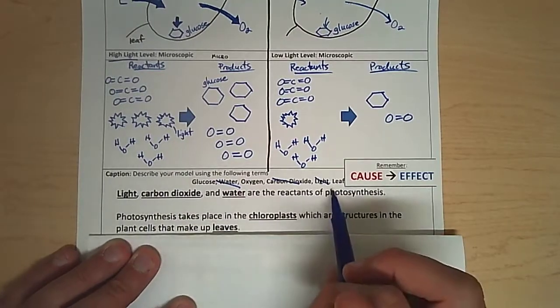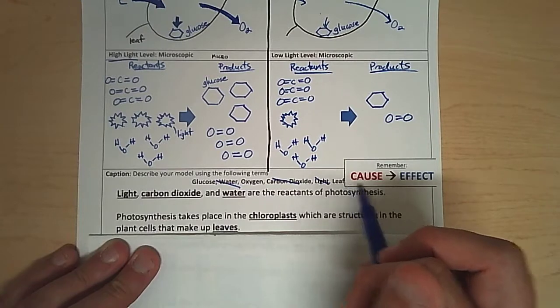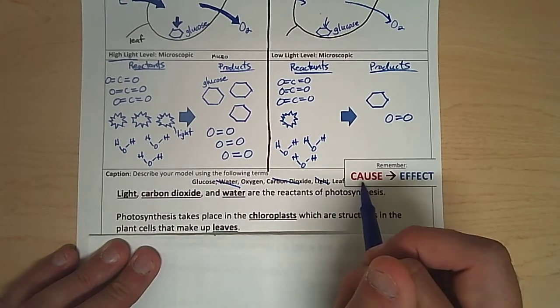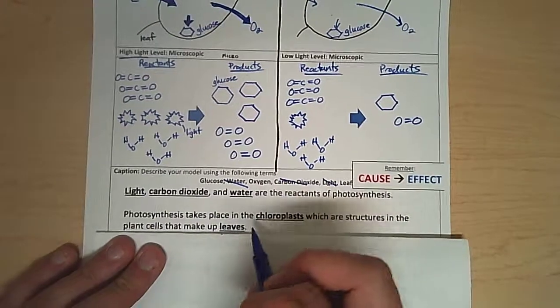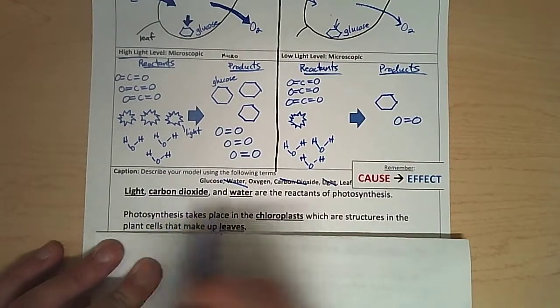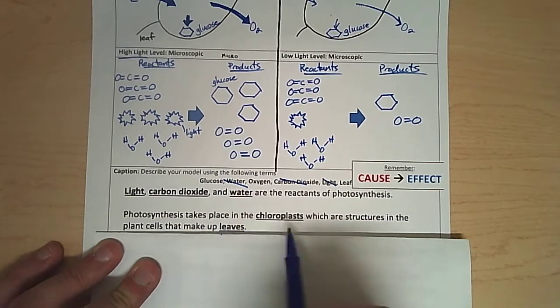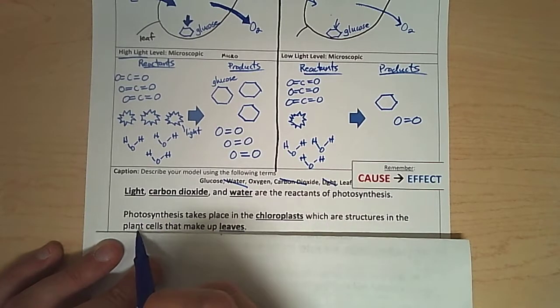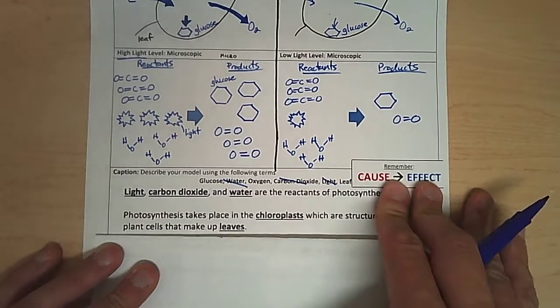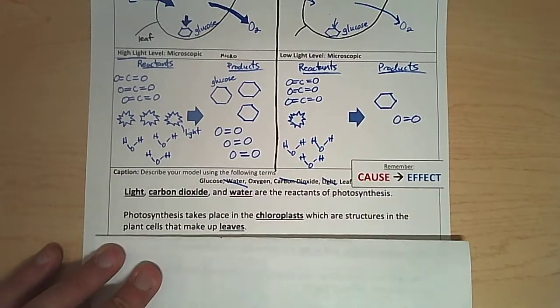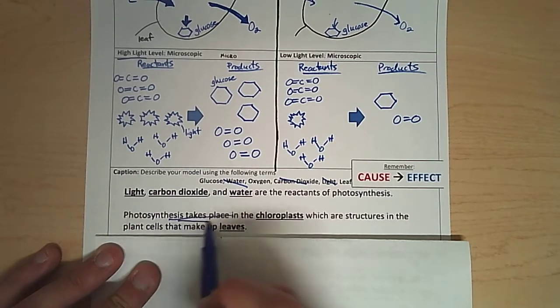And then I gave a little bit more detail about the leaves, and sometimes chloroplast is going to be on your list. I might be covering it up with what I pasted right here. But let's just say chloroplast was one of our terms. I'd say, hey, these are my reactants, and photosynthesis takes place in the chloroplasts, which are structures in plant cells that make up leaves. So just going a little bit more into detail about the relationship between chloroplasts and leaves and where photosynthesis takes place.